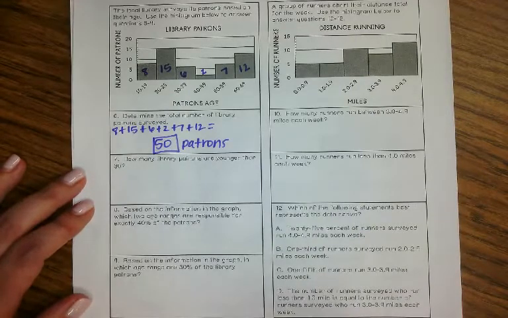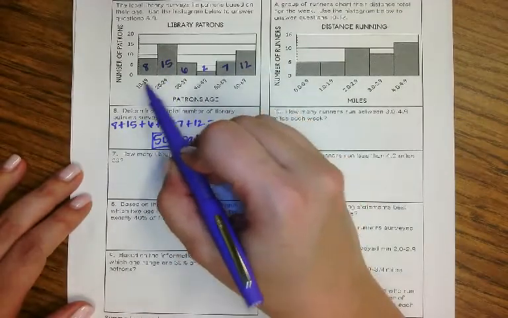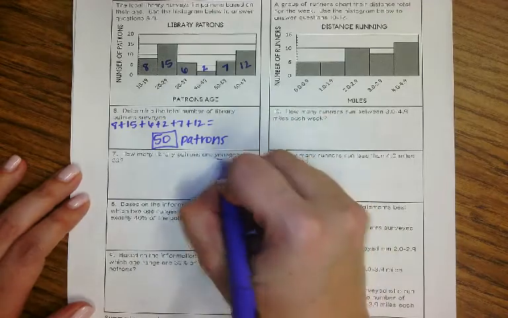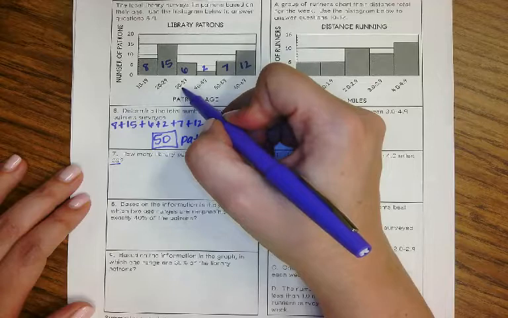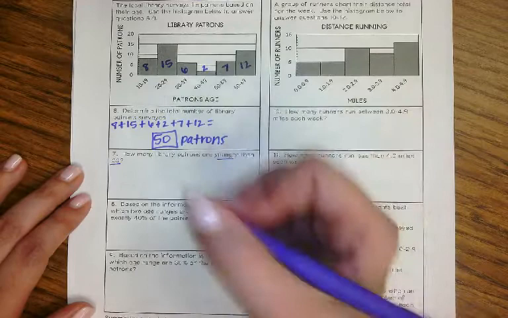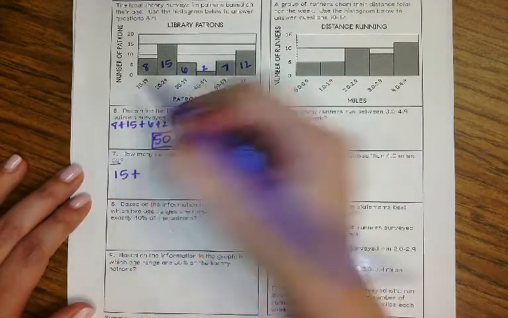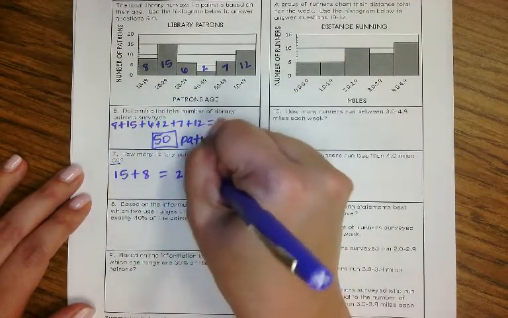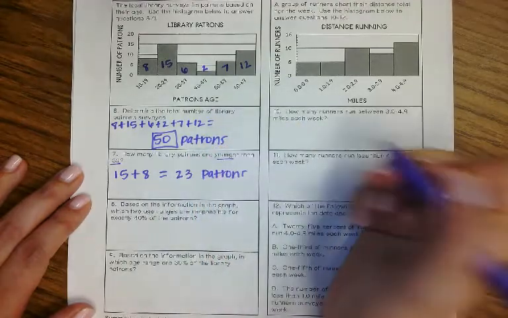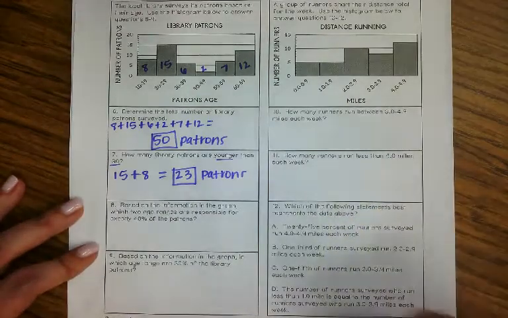Okay, our next question says, how many library patrons are younger than 30? So we would want to look at the intervals and find the ones that represent younger than 30. That would not include 30 to 39 because 30 is not younger than 30, but it would include interval 20 to 29, which is 15 people, and it would include interval 10 to 19, which is 8 people. So that would be 23 patrons that were younger than 30 that participated in this survey.